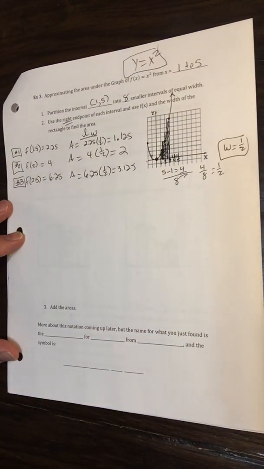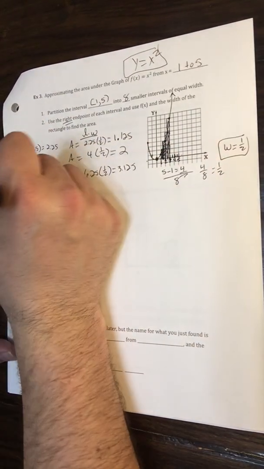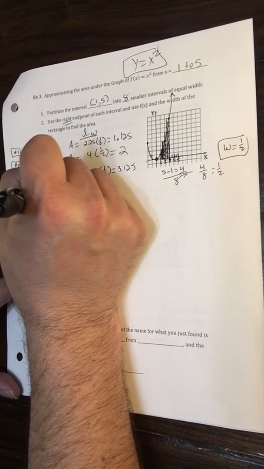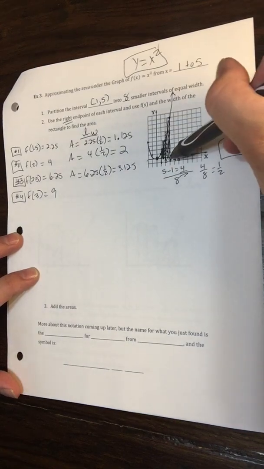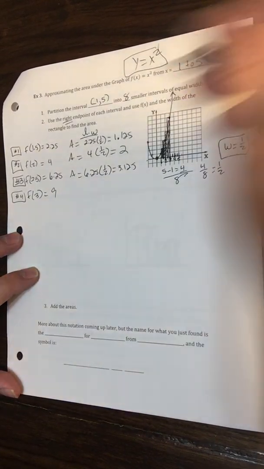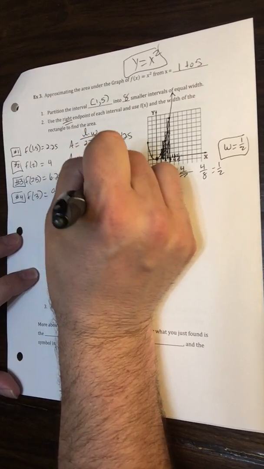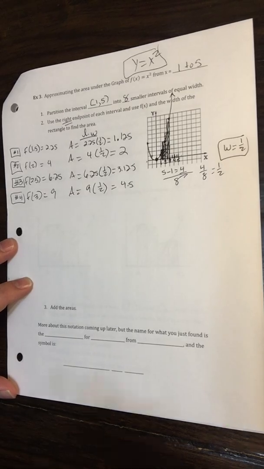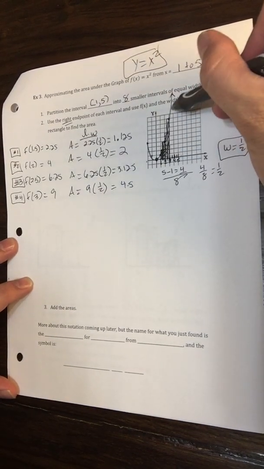Pretty tall. Okay, so this will be number 4. I'm halfway there when I'm done with this. F of 3, put it into this equation. 3 squared is 9. Well, that's the height that gets me up to the top of this rectangle. So the area of this rectangle is 9 times 1/2. So area equals 9 times 1/2. That's 4.5.